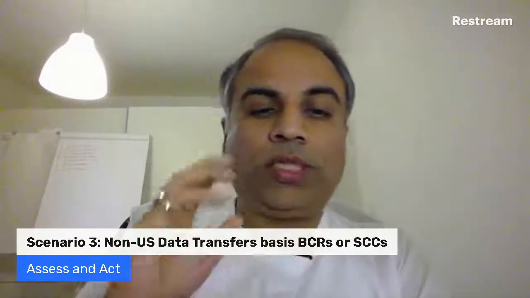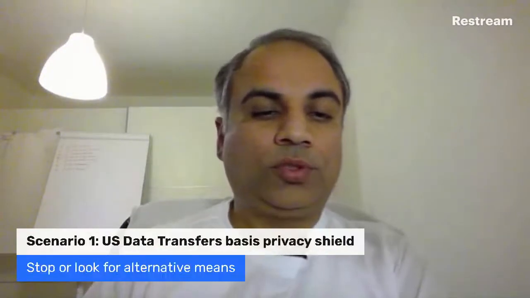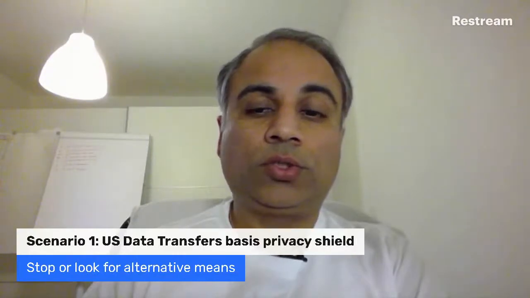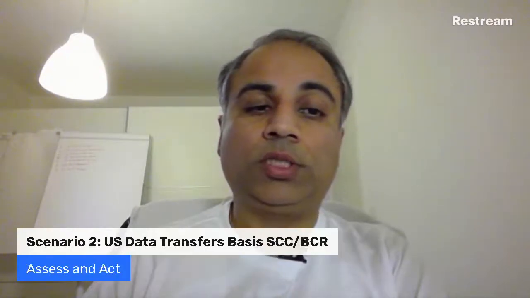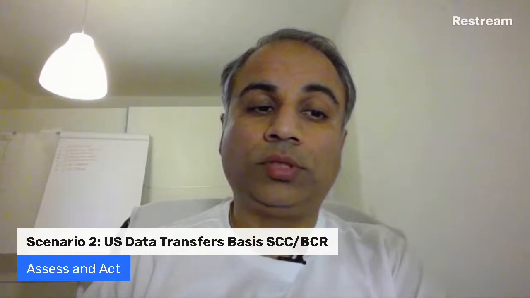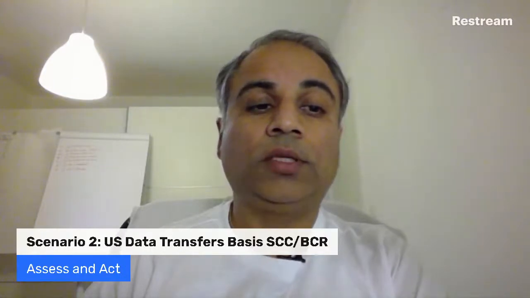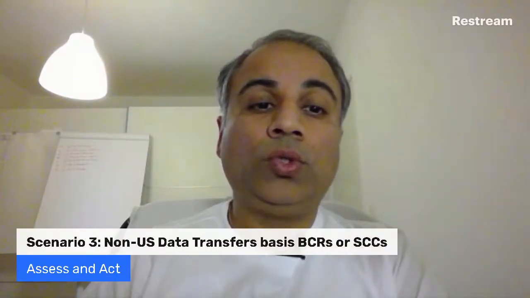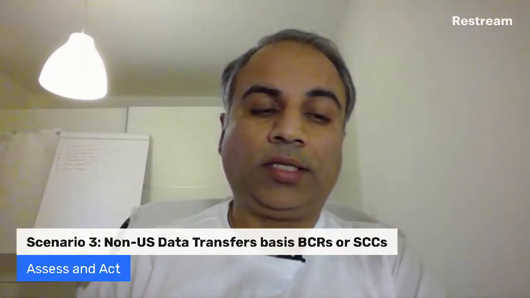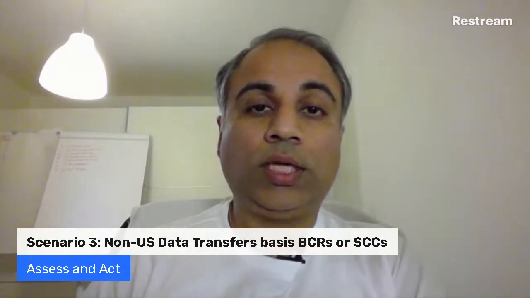So in short, scenario one: US data transfer based on Privacy Shield, stop or look for alternative means. Scenario two: you are transferring data to the US based on standard contractual clauses or binding corporate rules, assess and take action. Scenario three: non-US data transfers relying on binding corporate rules or standard contractual clauses, assess and act now. Those are the three scenarios.